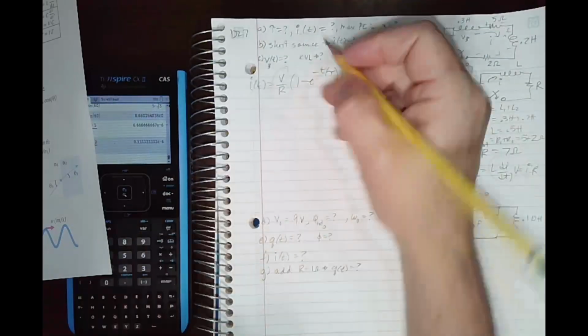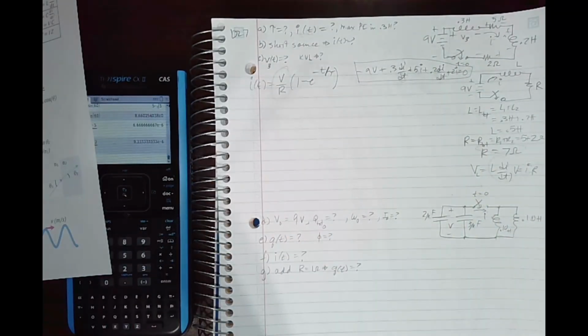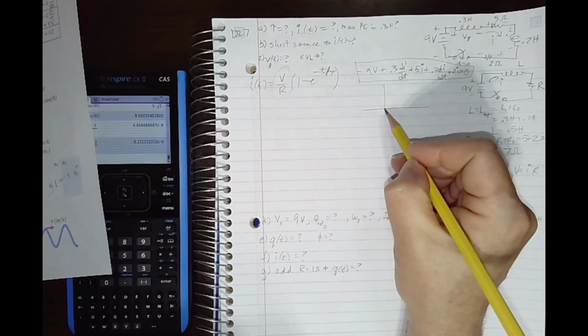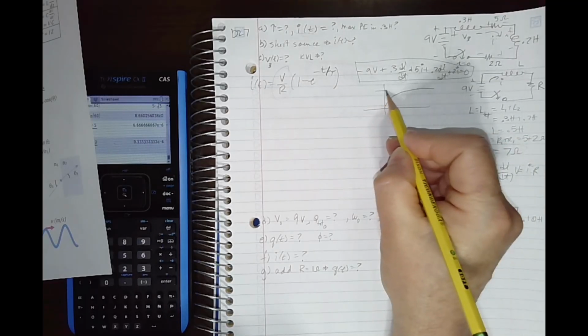Yeah, okay, that's not a parenthesis. Negative t over tau. All right, so it's going to be a growing exponential. It's going to go something like that.